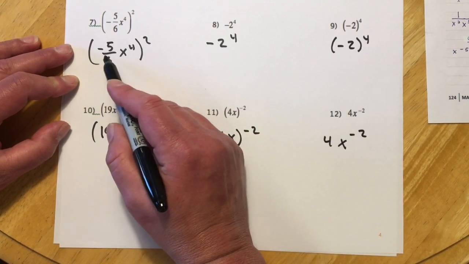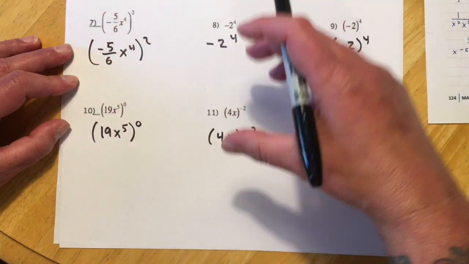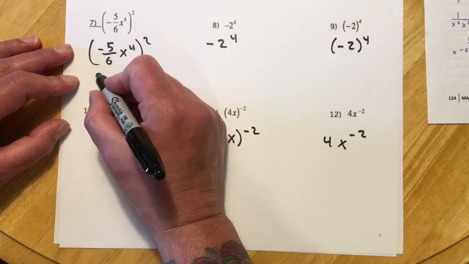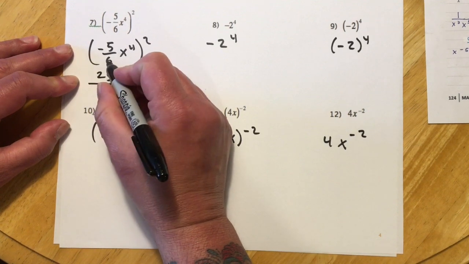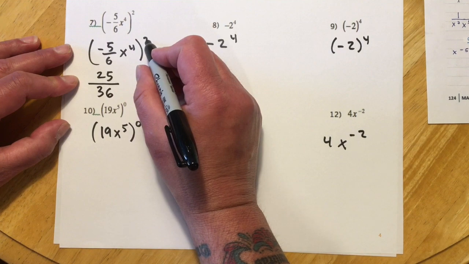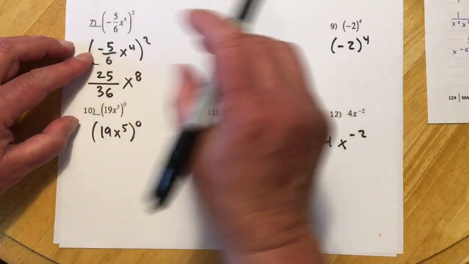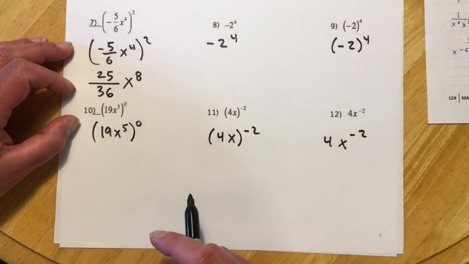So this next one, we got a negative exponent, so it's squared, so it's going to be positive because it's like negative 5, 6 times negative 5, 6. So that'd be 25, and then 6 times 6 would make 36. And then x to the 4th squared makes x to the 8th. Again, no more negative because that was squared, so there are two negative signs, so it makes a positive.